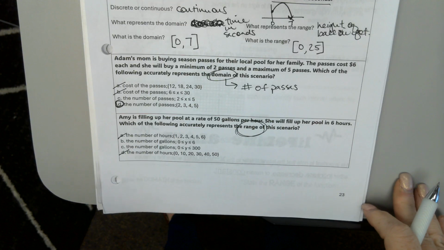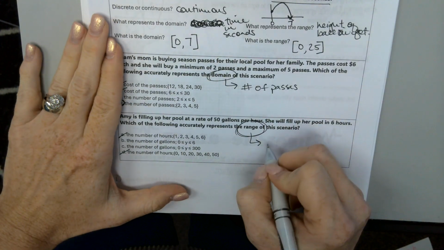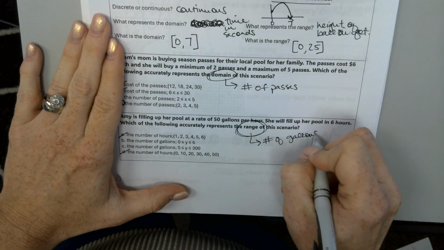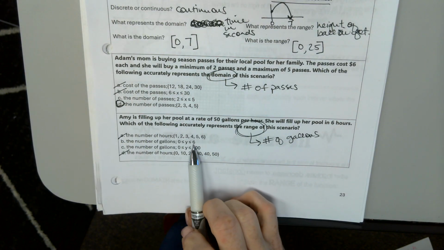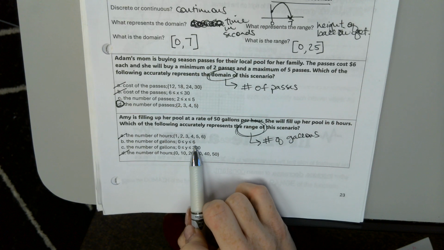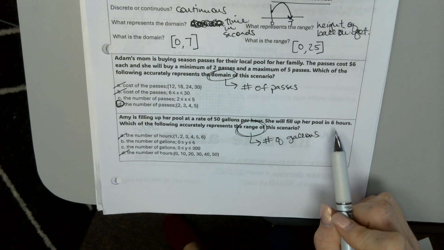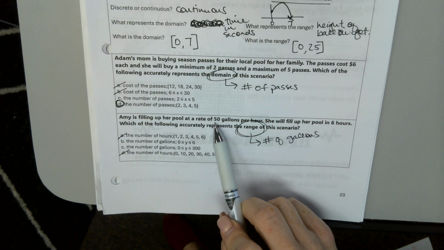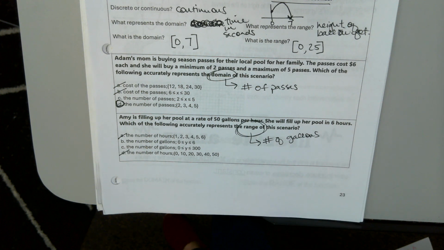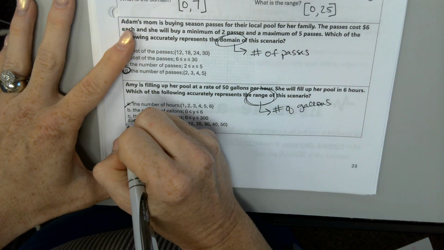If my range represents the number of gallons, is it only going to take 6 gallons to fill up that pool? No, right? It takes 6 hours to fill up the pool. So if it's filling up the pool at a rate of 50 gallons per hour, don't I just multiply those to know how many gallons is going in? So what is my answer?